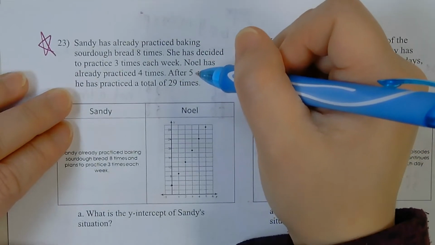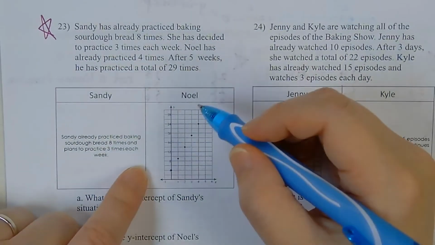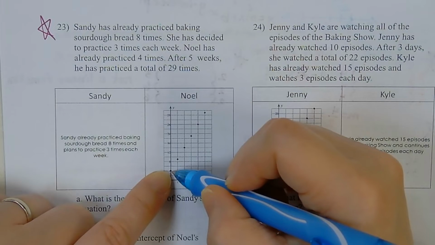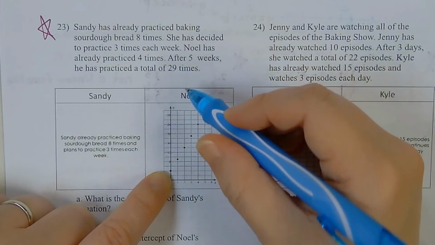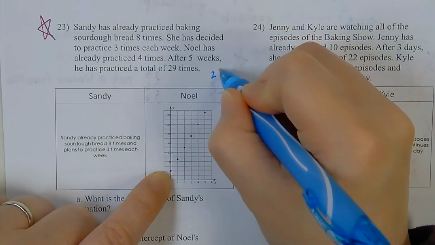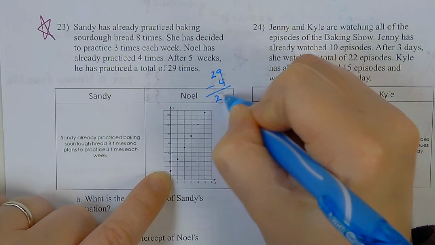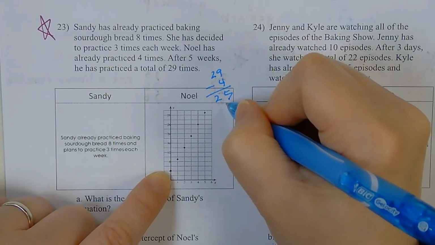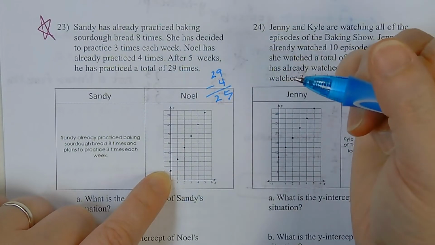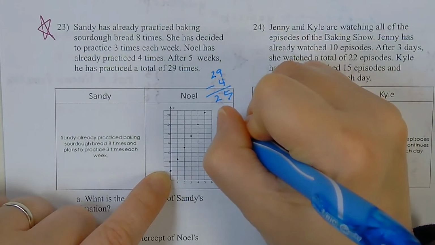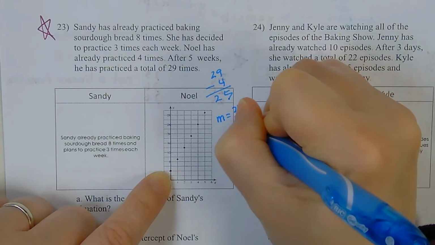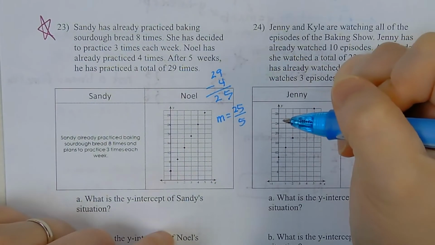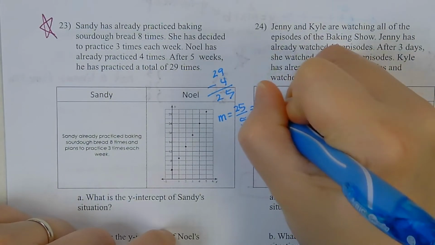What does that mean, right? So how many times did he start baking? Well, he started at 4, right? So if you take 4 from 29, that's 25, which means it took him 5 weeks to practice 25 times, right? Well, how do you figure out 1 week? So that slope is going to be 25 over 5, right? Do you see what I'm saying? So that's going to be 5 right there.